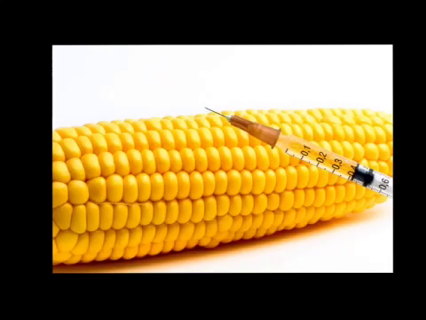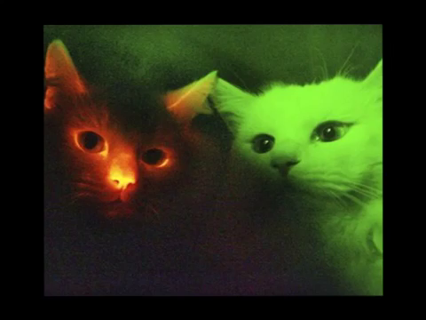An example of a product that helps speed up production is genetically modified corn. The desired traits in genetically modified corn include resistance to pests and herbicides, and they grow a lot bigger and a lot faster. Fluorescent cats are an example of a GMO that is created to help cure human disease.